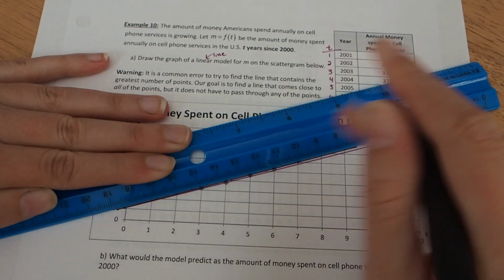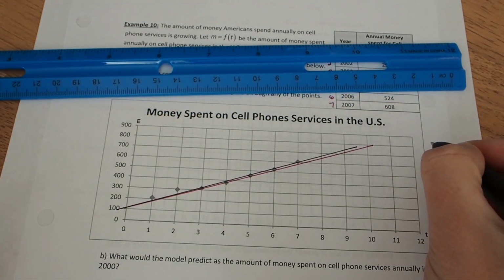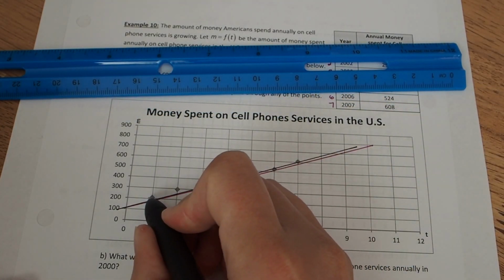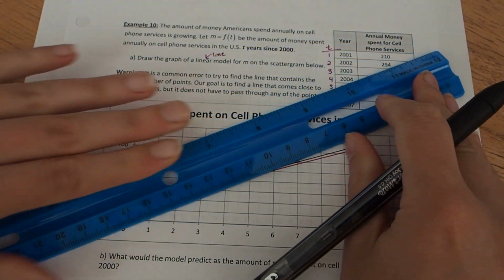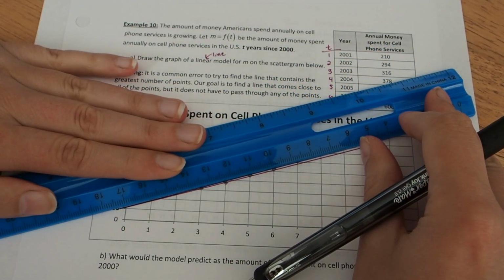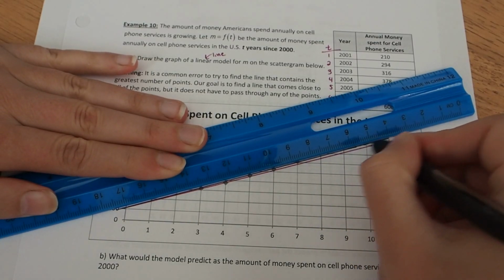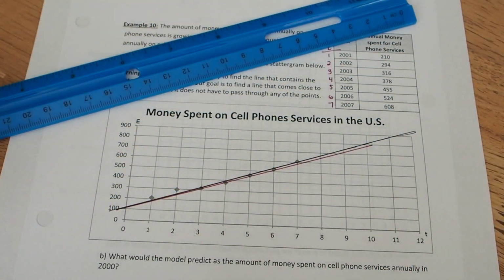Might need a clear ruler to get any better. We'll go with that black line though. So the black line, you can see there are a couple points above it, a couple points that are just a little bit below it. So this is going to be our model. I'm going to make that a little thicker. All right. So that's the model.